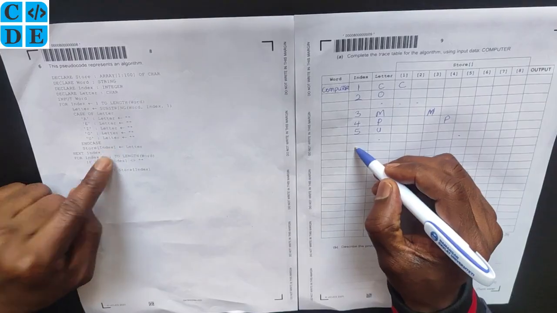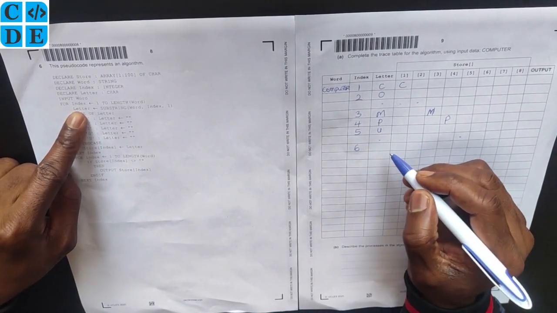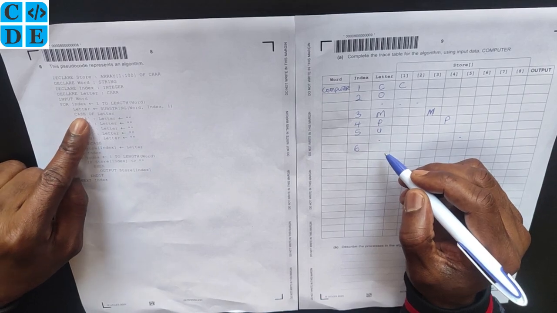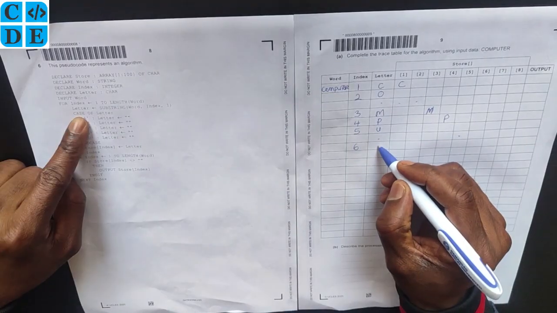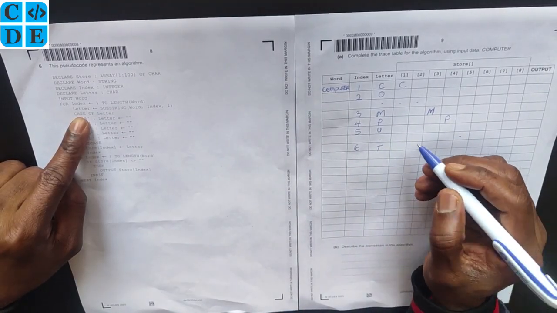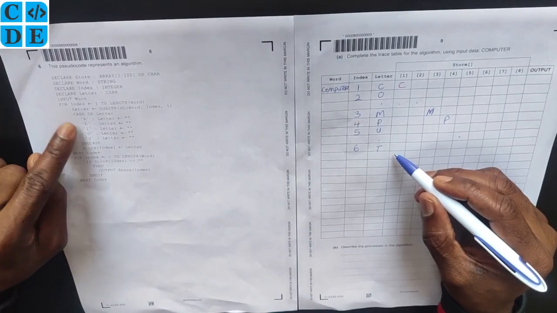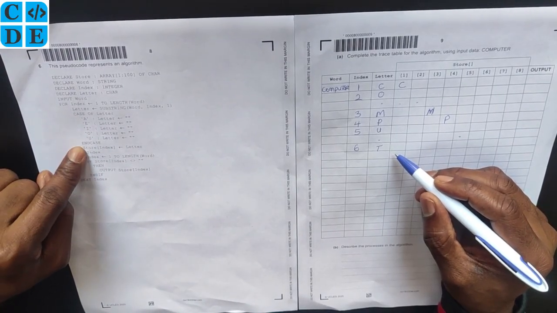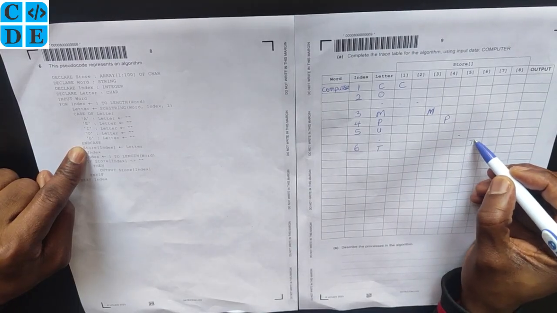The next loop, index will be 6. What is the element in index 6? You guessed right, that's a T. None of this is going to happen because there's no T here, so we go back to index 6 and this becomes T.